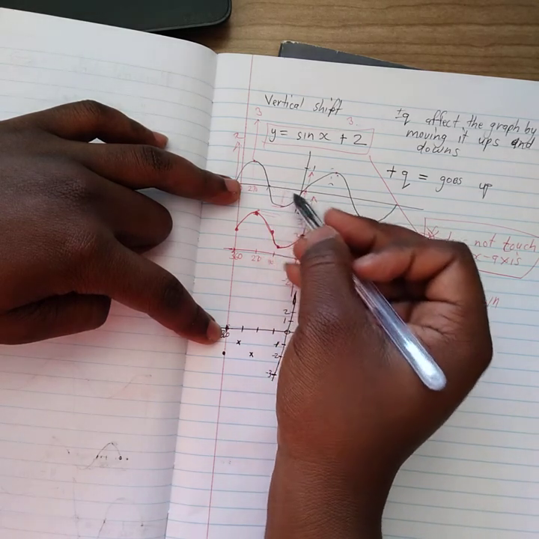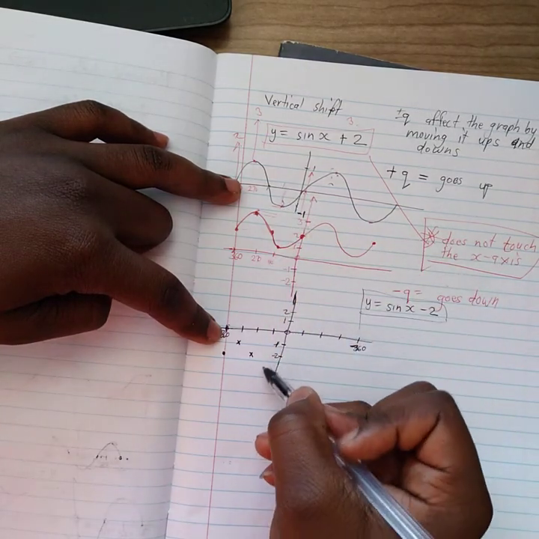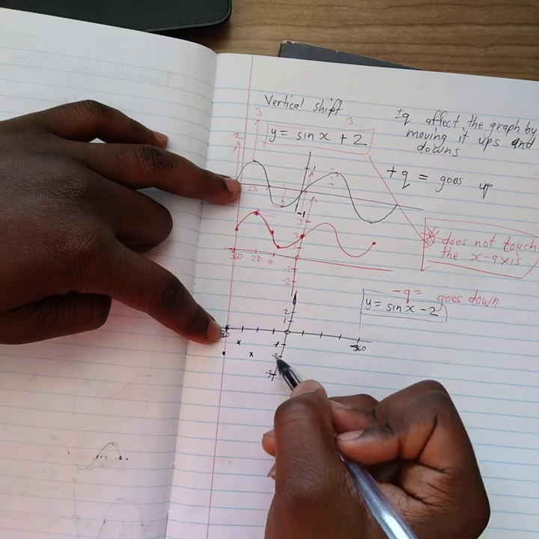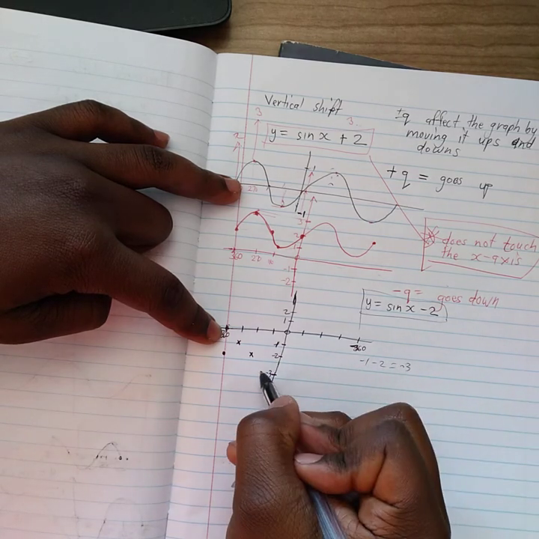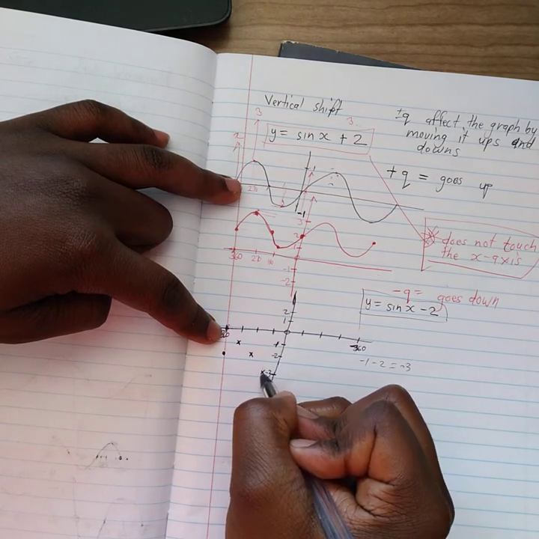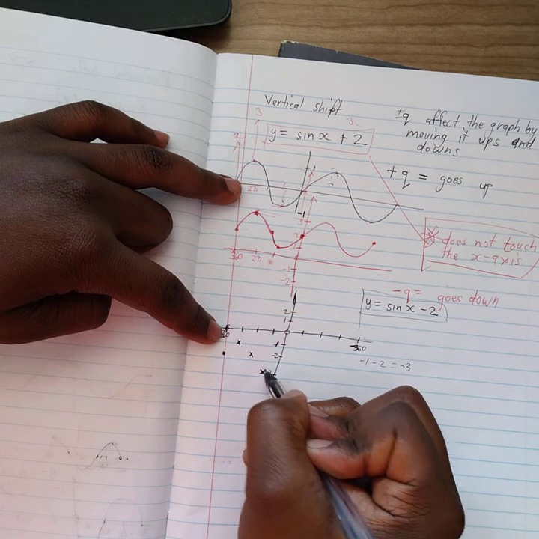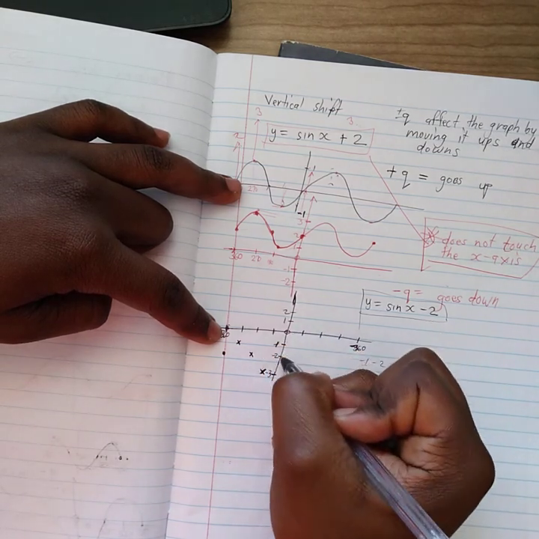Then also at 90, it was negative 1, so negative 1 has to go further. Negative 1 minus 2 is negative 3. So it's here, 90 is at negative 3. Then 0, negative 2.